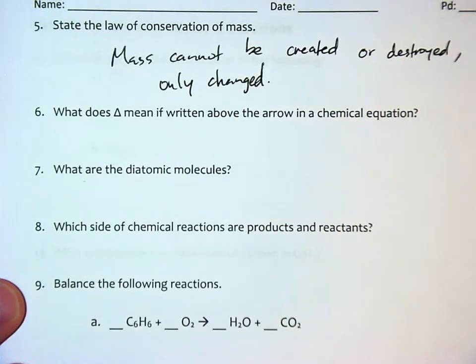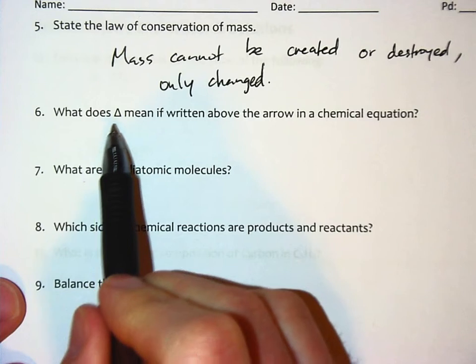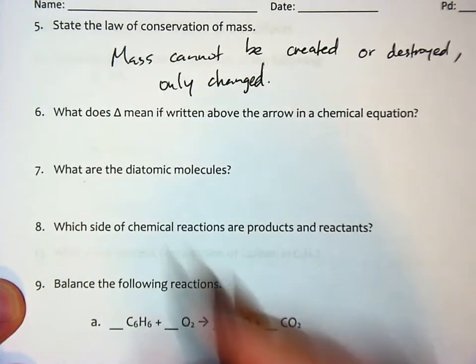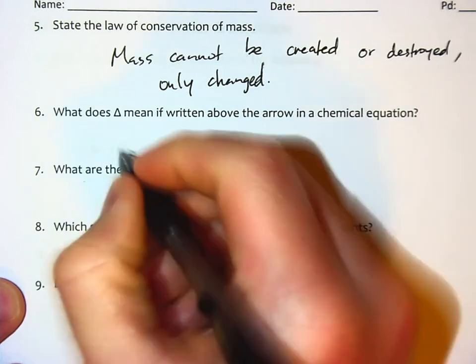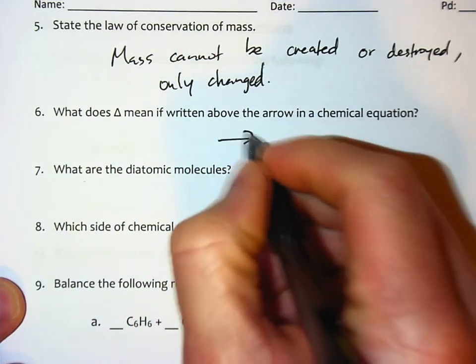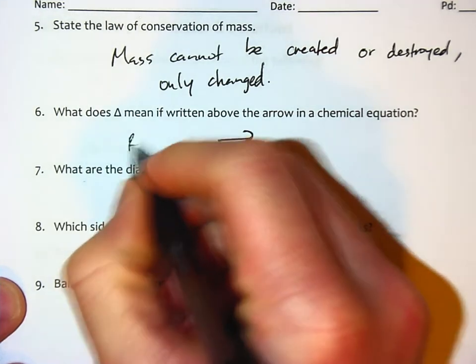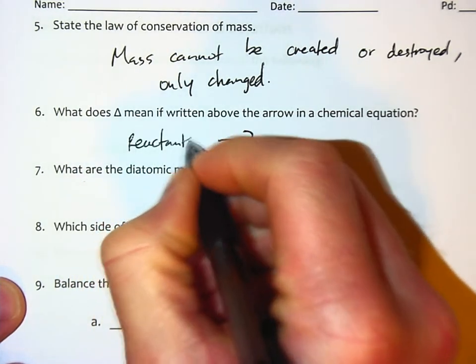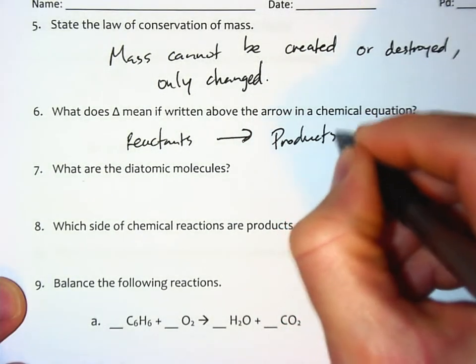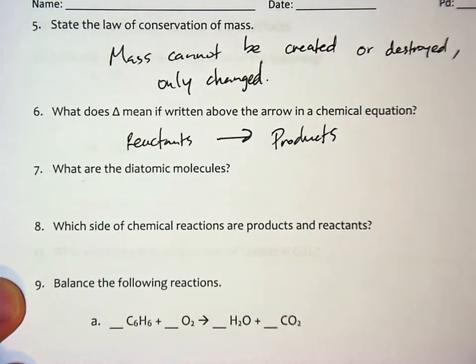Okay, so question 6. What does the triangle mean if written above the arrow in a chemical equation? Well, remember that if we have a chemical equation, we have our reactants, which is what we start with, products is what we end with.